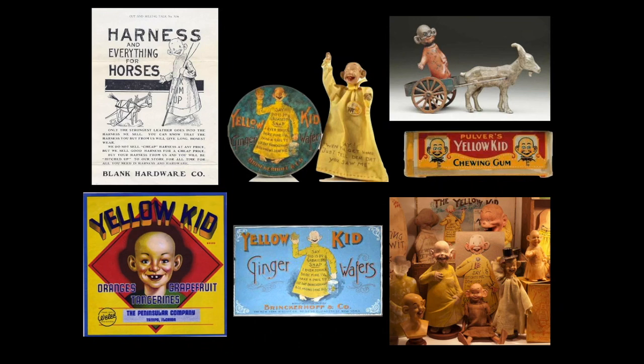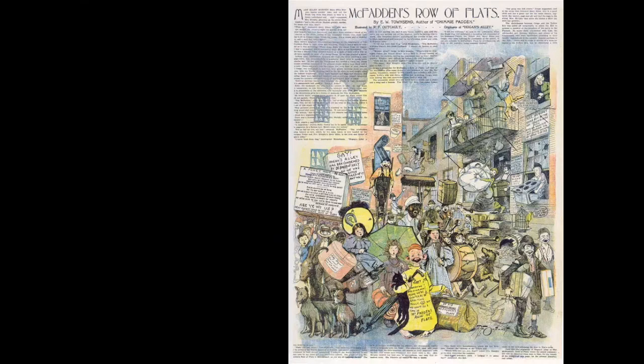And Outcault, while he liked the notoriety and his feature became larger and more spectacular with that popularity, and he made more money with this, he made nothing on all these derivative things. People were just taking the image of the Yellow Kid and putting it on whatever they wanted. Again, the copyright laws didn't really protect this kind of thing.